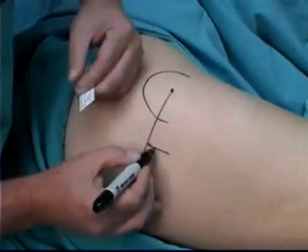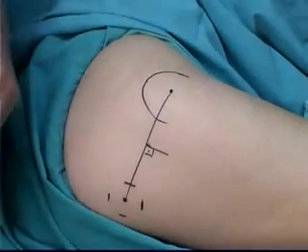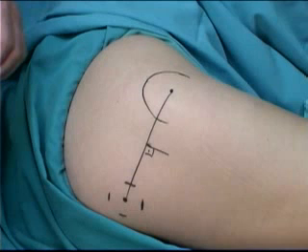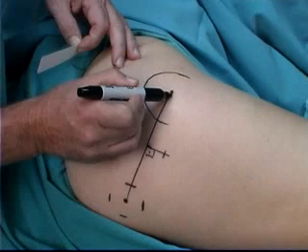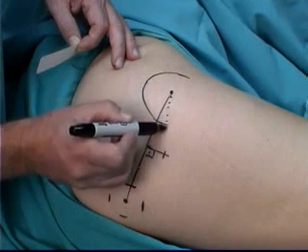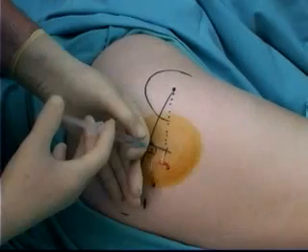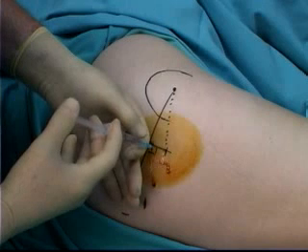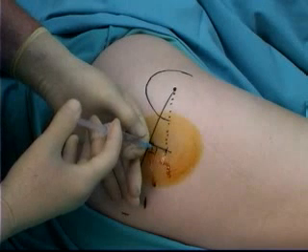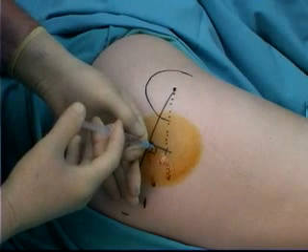Now draw a midline perpendicular to this line. This line indicates the position of the sciatic nerve, and the dotted line indicates the intended path of the catheter should a catheter be indicated. After disinfecting the skin, the skin and subcutaneous tissues are infiltrated with local anesthetic agent.